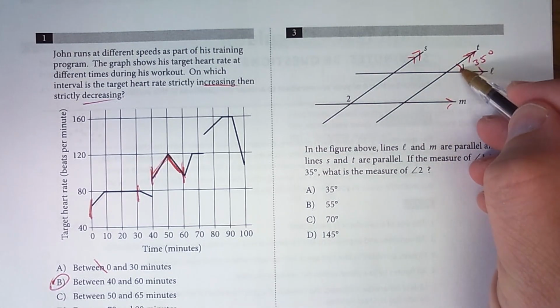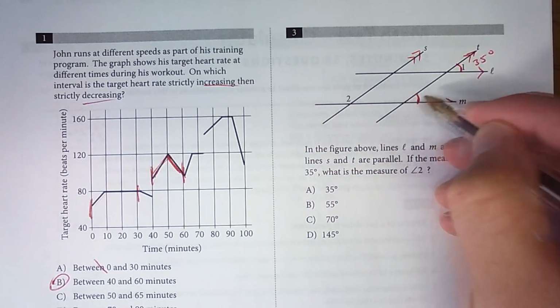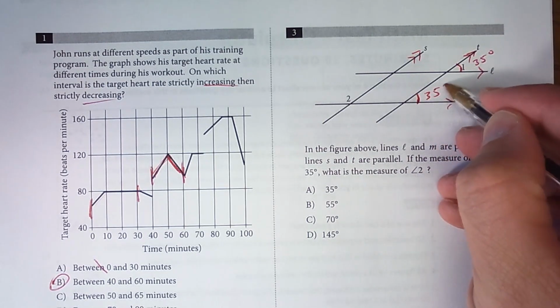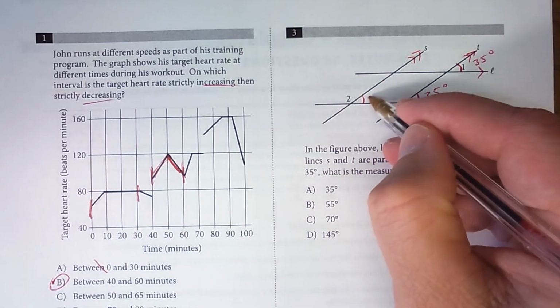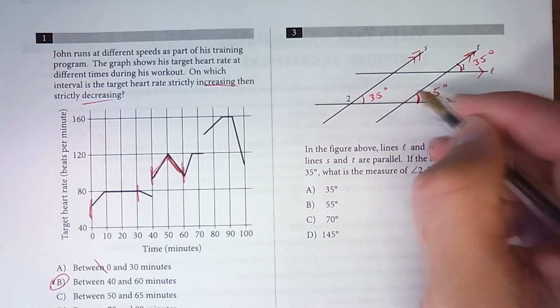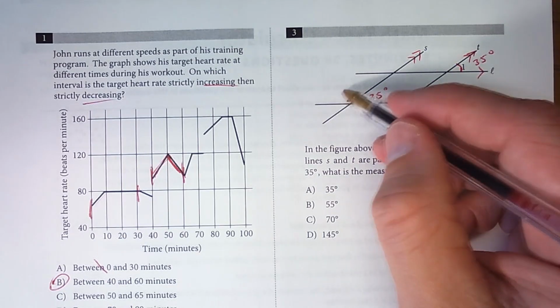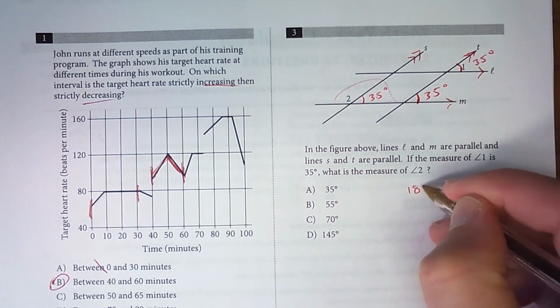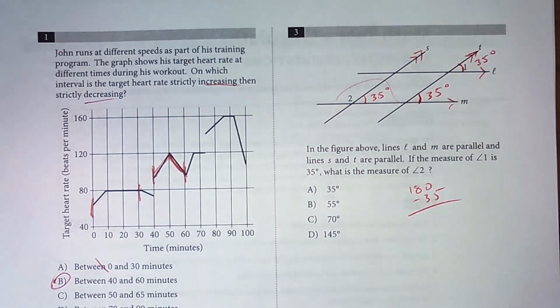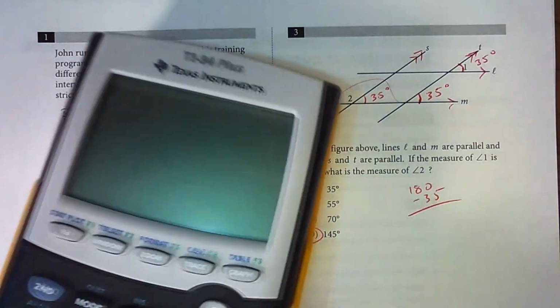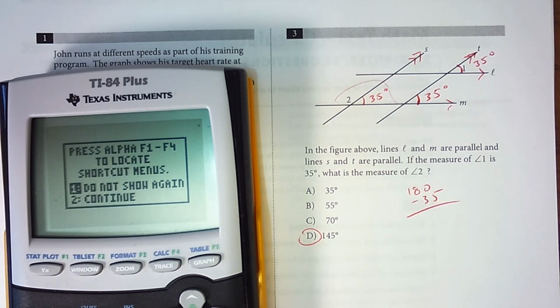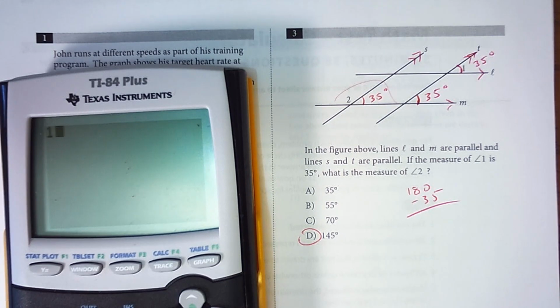If angle 1 is 35 degrees, then so is this angle right here, because these are corresponding angles on parallel lines. And because these lines are parallel, this is also 35 degrees, because these are corresponding angles on parallel lines. And then we have a linear pair, 180 minus 35, and that is going to be 145 degrees. And of course, we are allowed to use a calculator, so if you're not sure of your subtraction, 180 minus 35 is 145.